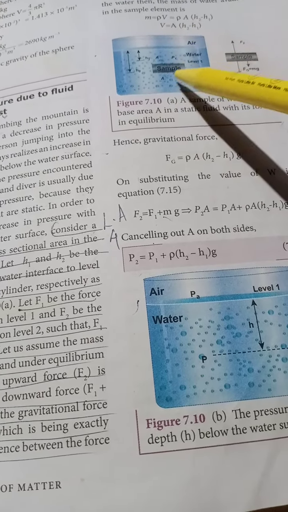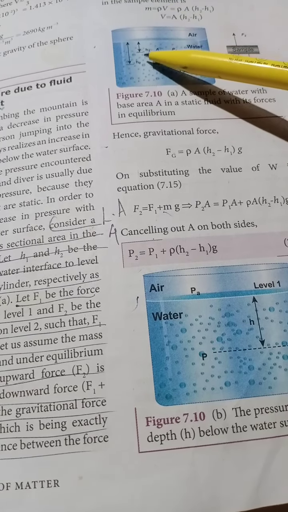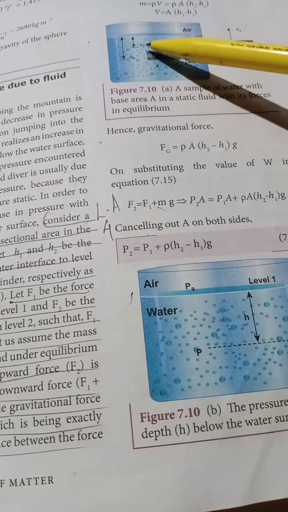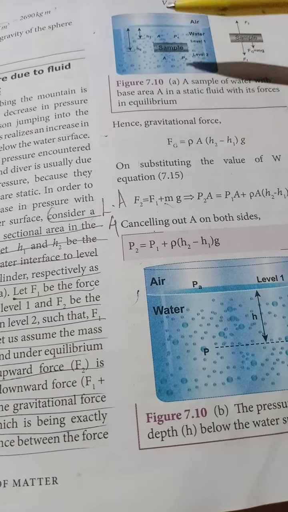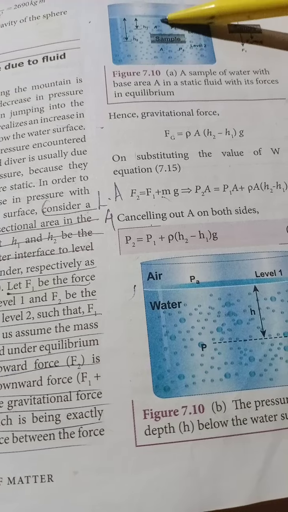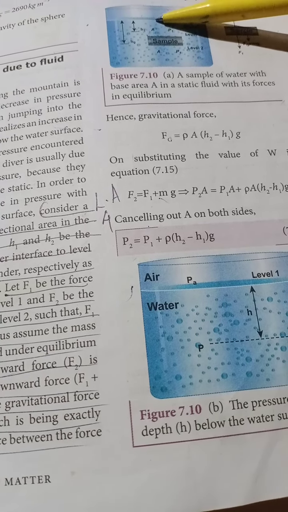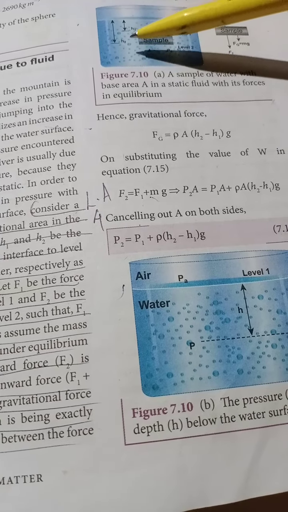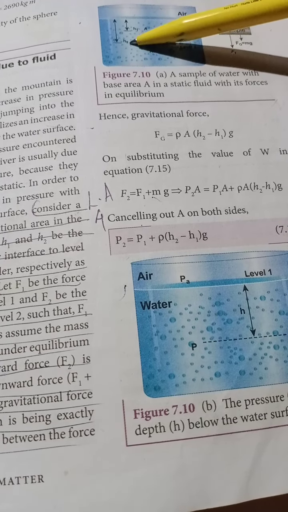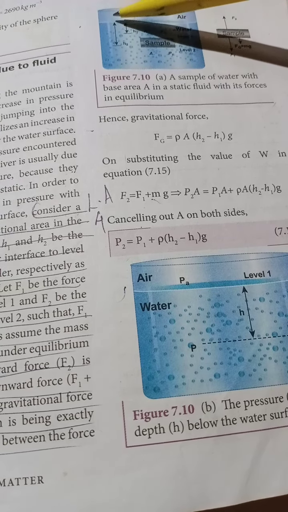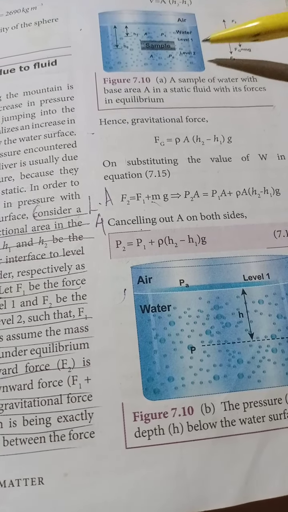Here you can see two heights, h1 and h2. What are h1 and h2? H1 is the height from this point. Above this sample some liquid will be there. That part we have taken as level 1, that is height 1, and height 2 is up to this end, the sample, which is level 2.